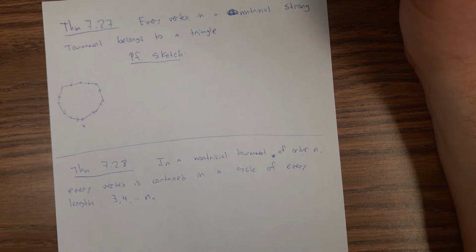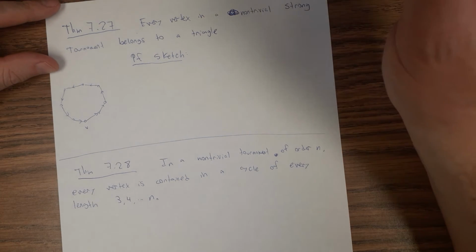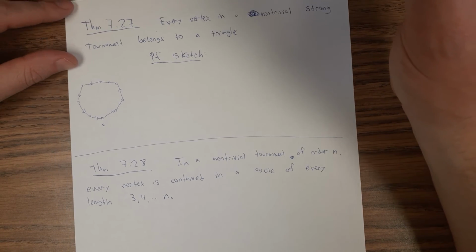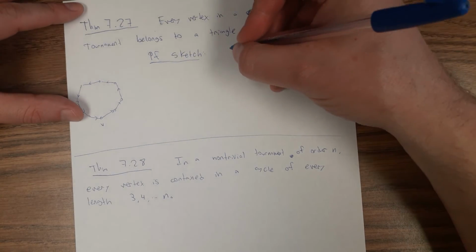And I'll describe this as a proof sketch because, again, it's a similar situation. We're building off of what we proved before, and we're also using similar ideas that we already used. So suppose we have a non-trivial strong tournament.